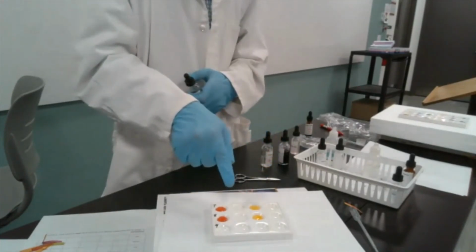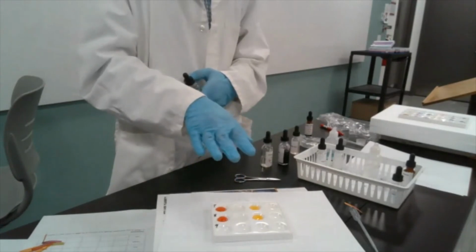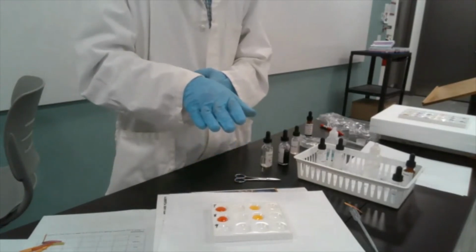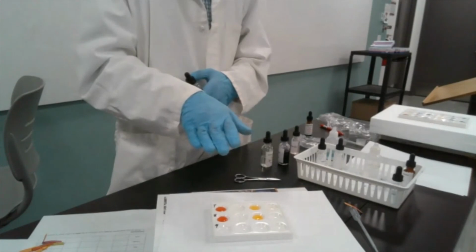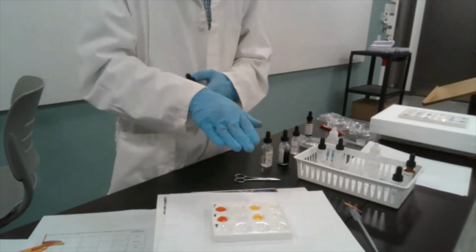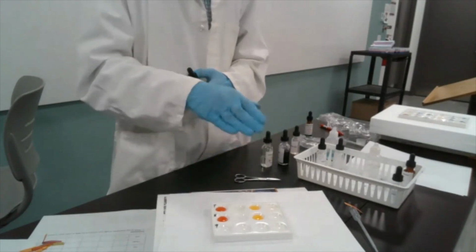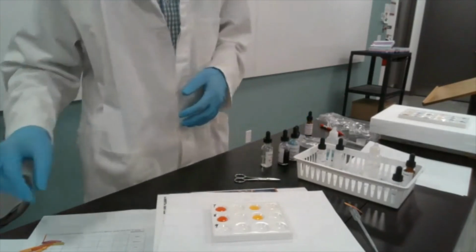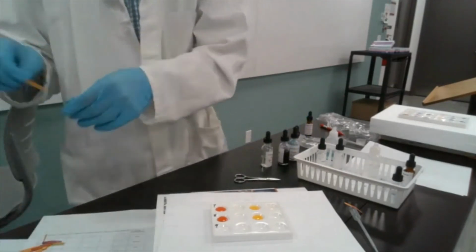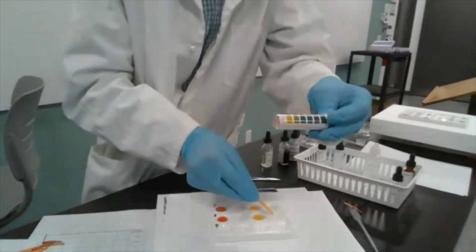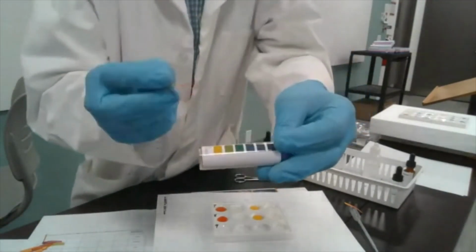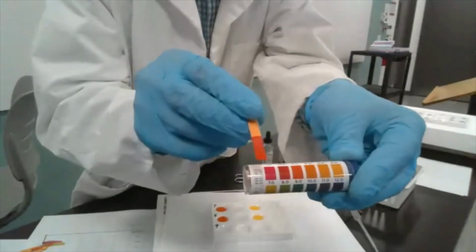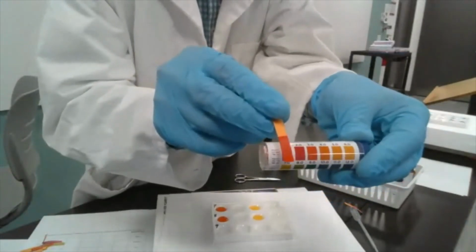So you see that the color pattern that we're getting with the 3 indicators for vinegar is the same as that for pop. So it's almost like, if you're drinking pop, you're drinking vinegar or something, pH-wise. Let's see, we get the same kind of response with the pH paper.